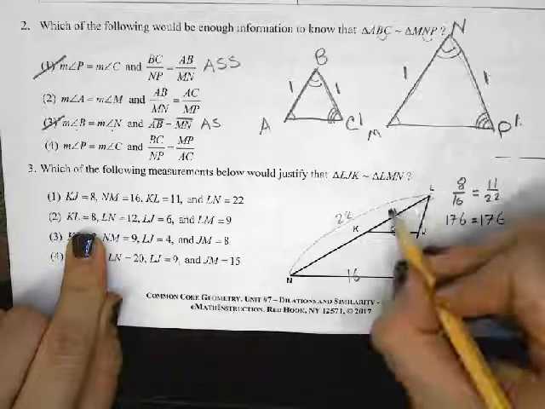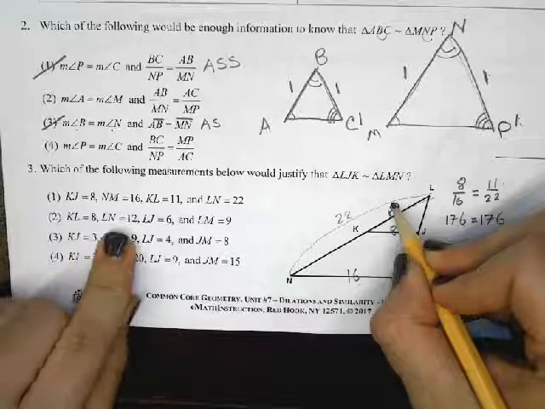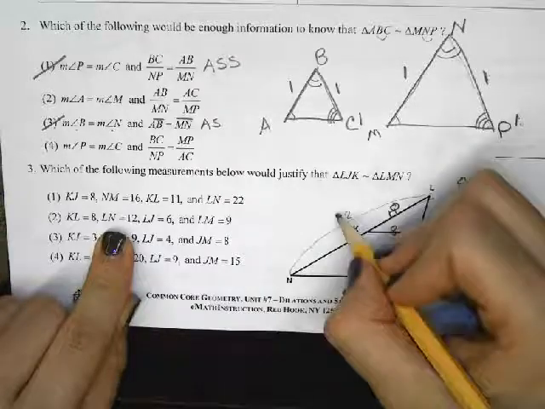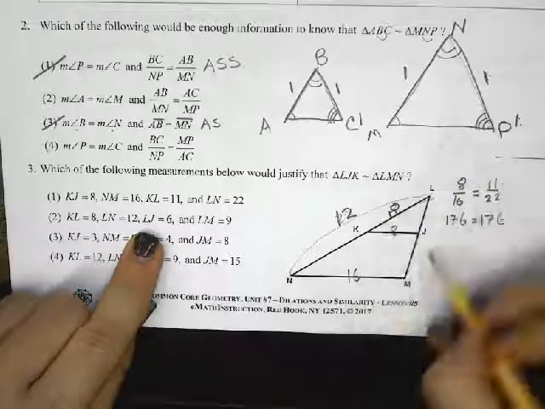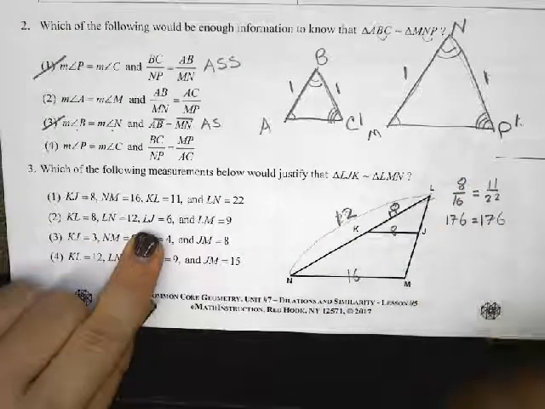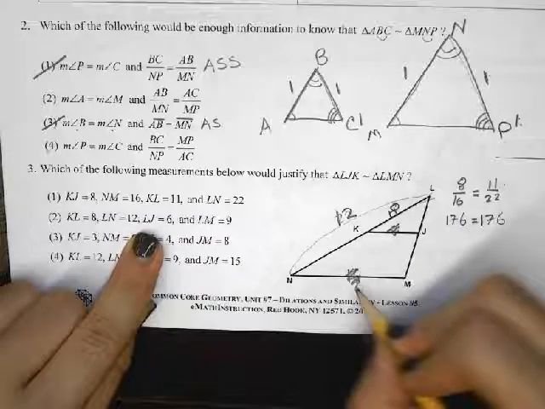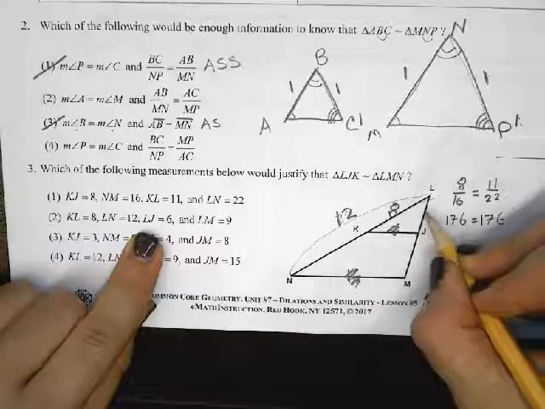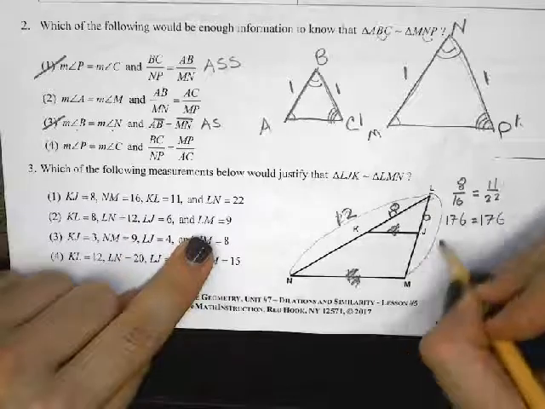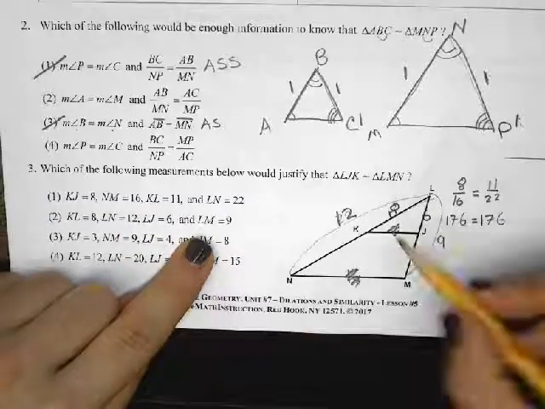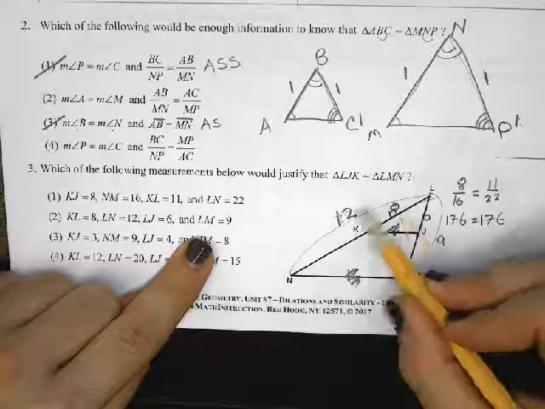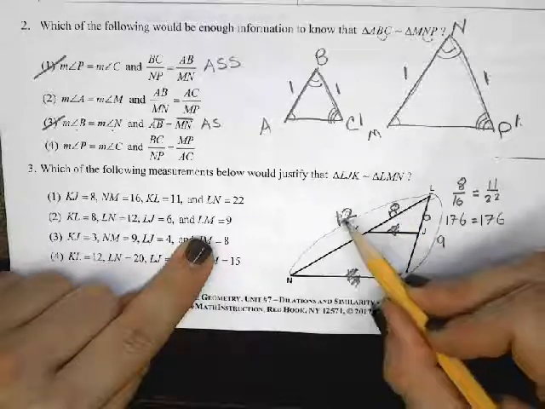K to L, they changed it to 8. L to N, they changed that to 12. They said L to J this time, so that means I'm not going to use this. L to J is 6, and L to M is 9. Remember, we could set it up as big over small, or small over big. So let's try it the other way, big over small.